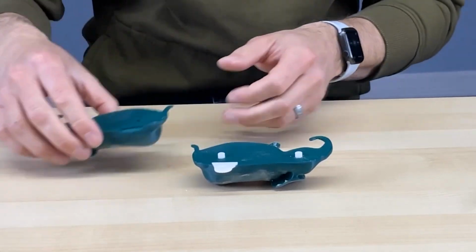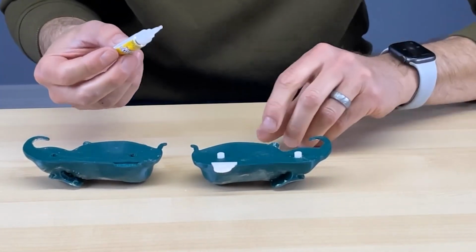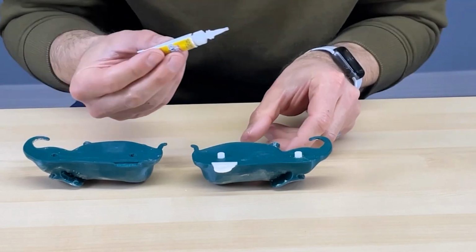And now this is the moment of truth. Get enough glue on all the surfaces and then get them together. So here we go.